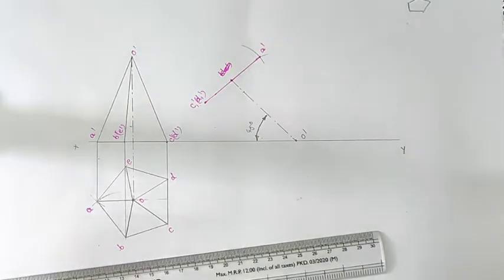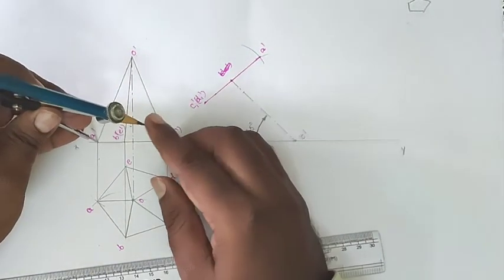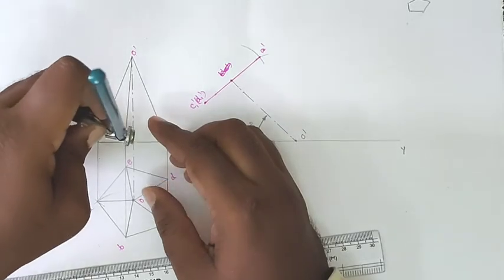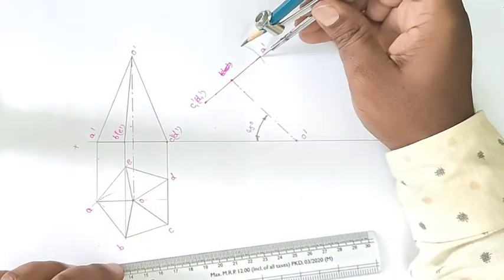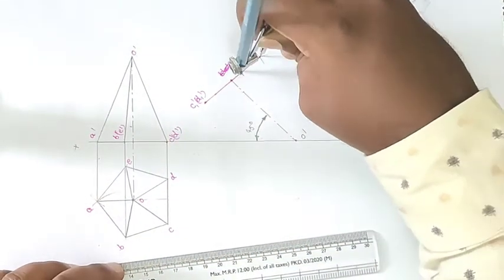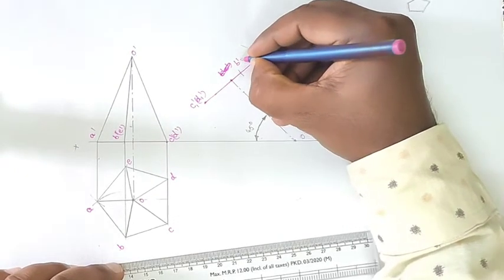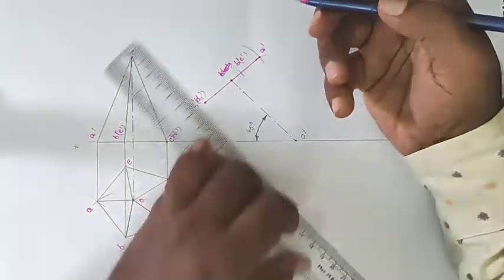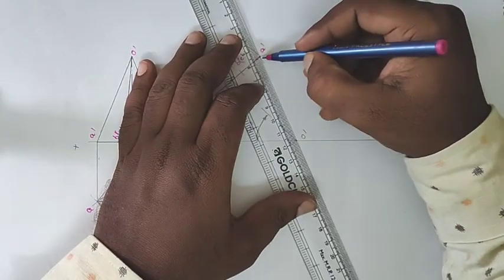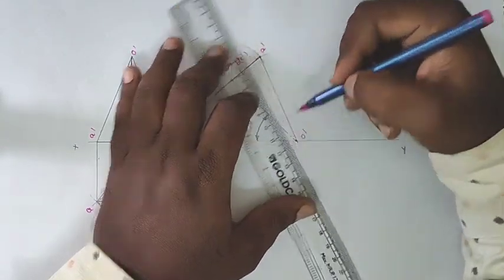line, and similarly you can measure the distance from A dash to B dash point, and with the same distance we'll draw the arc here and locate points B dash comma E dash. So now we can join all the slant edges.